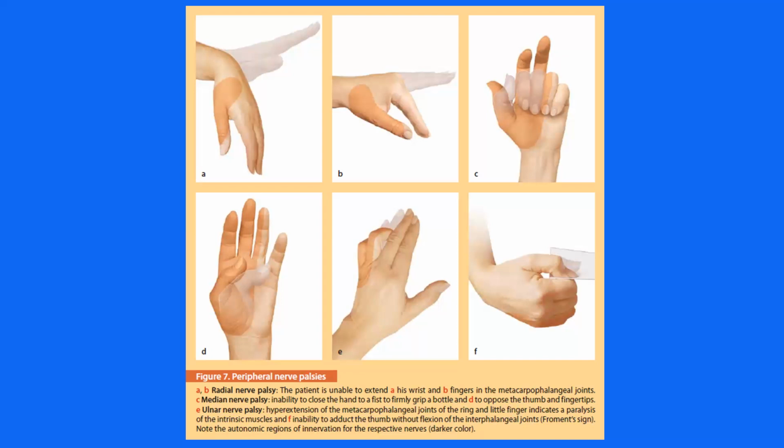You have to know that if the adductor pollicis of the thumb, which is supplied by the ulnar nerve, is gone, then when you ask the patient to pinch, he would be unable to flex the metacarpophalangeal joint because the adductor pollicis is paralyzed, and they would have Froment's sign.